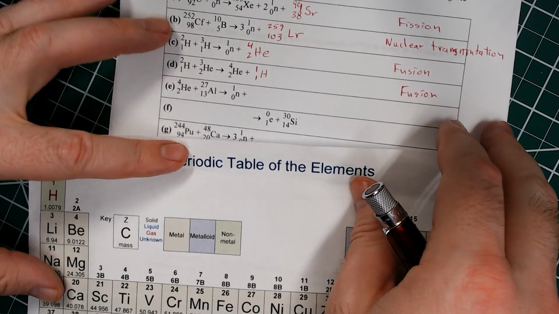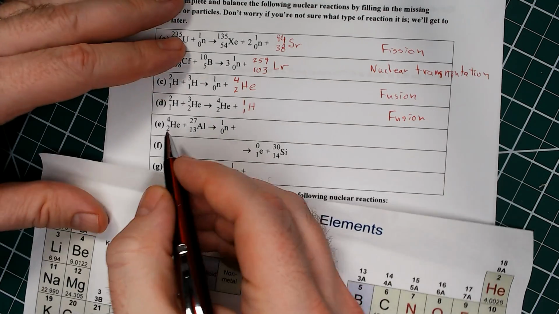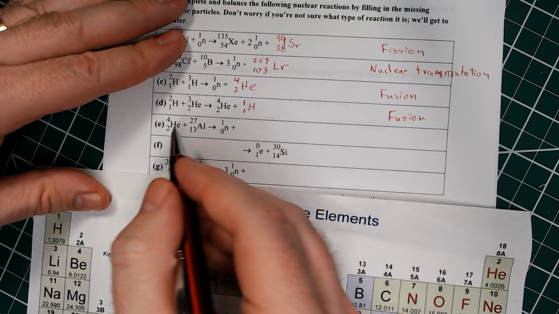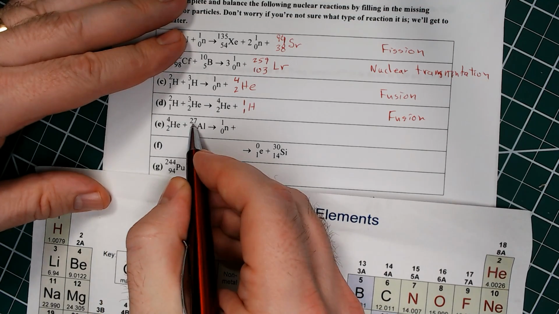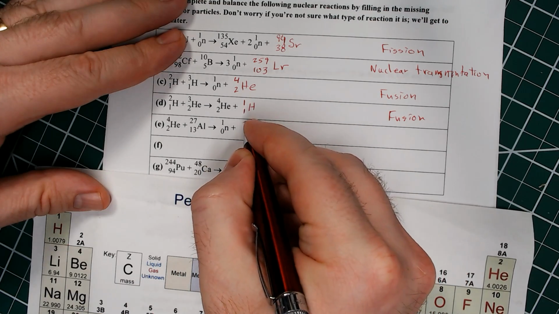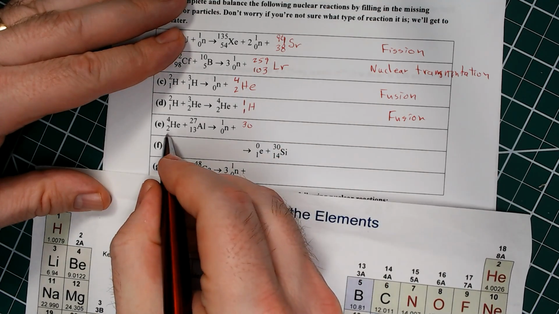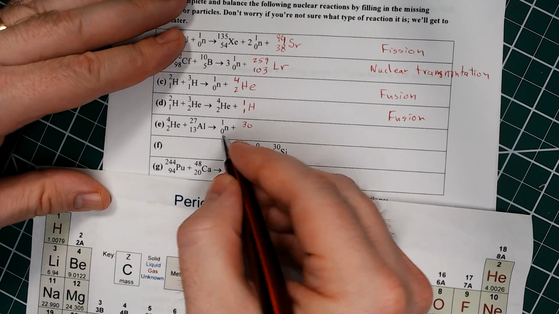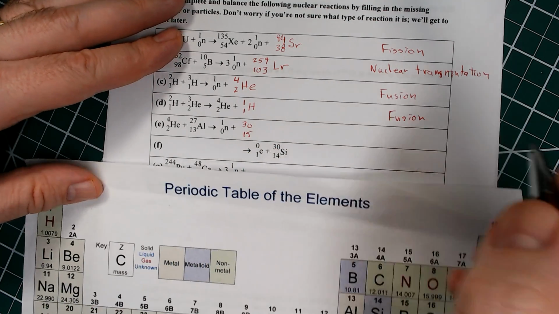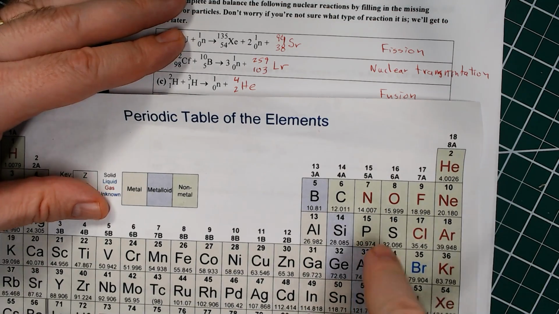Okay, so next we've got helium plus aluminum gives us a neutron plus something else. So 4 plus 27, that's 31. That's equal to 1 plus 30. And then 2 plus 13 is equal to 0 plus 15. And element 15 is right here. That's phosphorus.